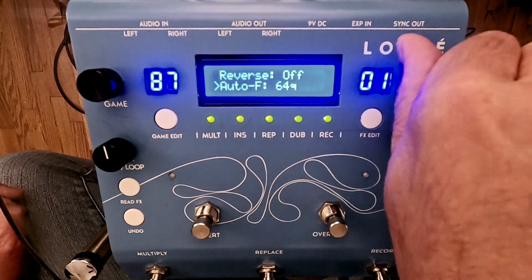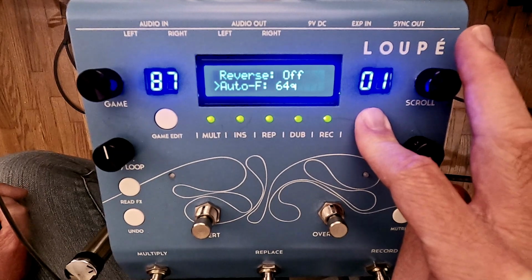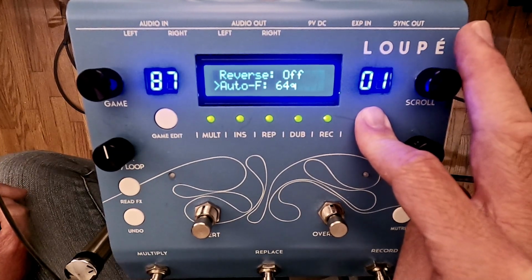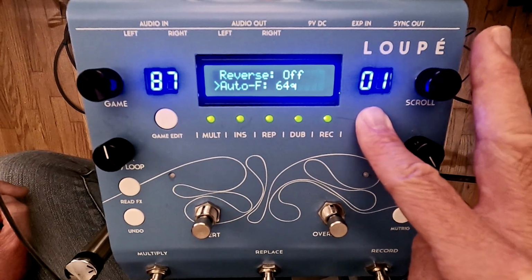So now let's crank it way up. And again, it's a more granular kind of glitchy sound, but you're also retaining the timing of the original loop much more, even though we're increasing the pitch.